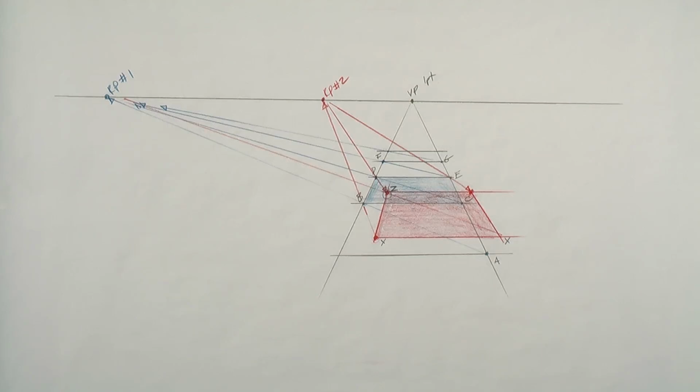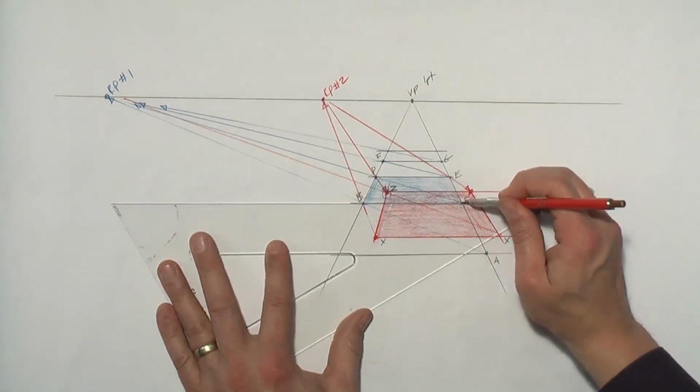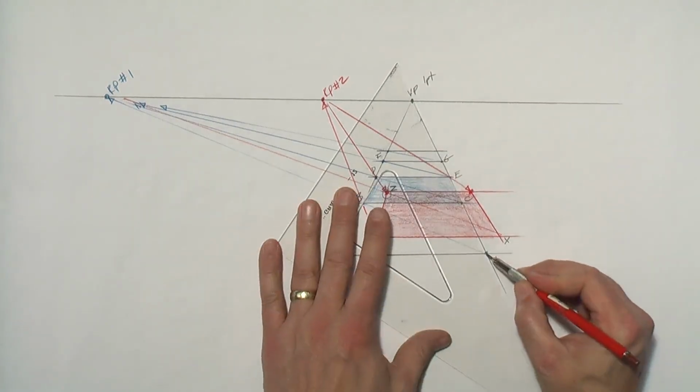Let's go back over really carefully. Let me go draw a little harder on some of these. I'm going to recreate this square again. Okay. So let's review.